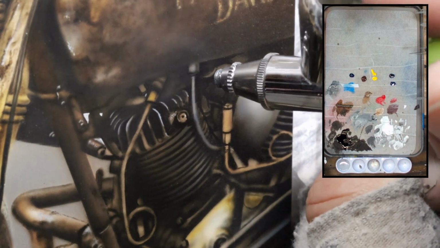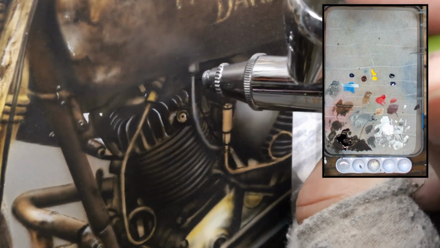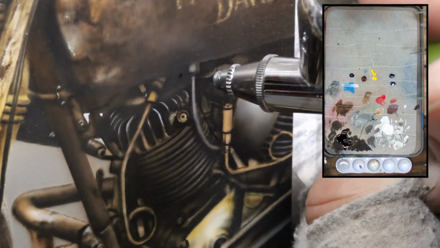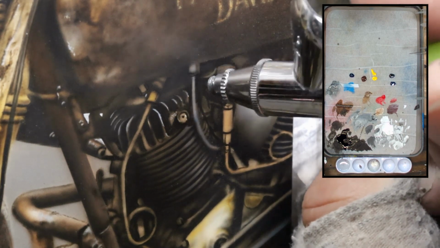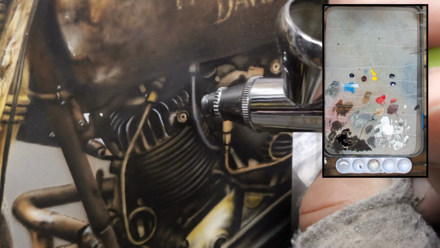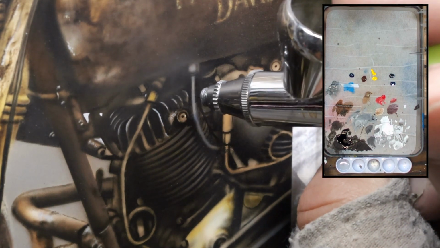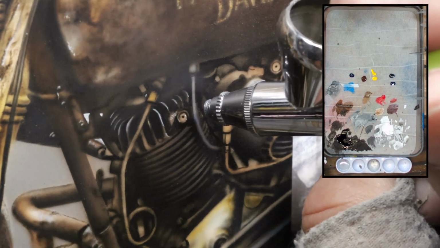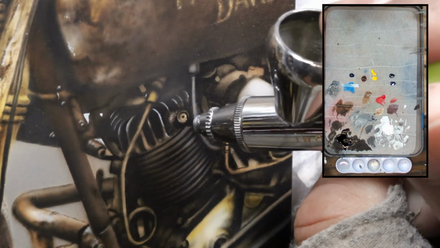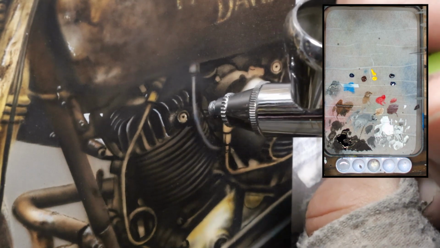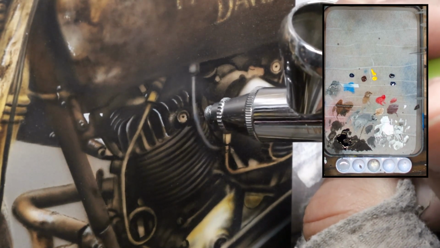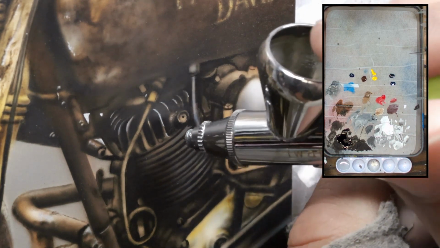Again, for those keeping track, I didn't mention it, but anytime I'm doing stuff like this with black, it's always 1 to 10: 1 part paint to 10 parts reducer through this brush. Pretty much always. Any kind of detail painting is always at 1 to 10. All right, just keep rolling around this thing, softening up highlights that need to be softened up, softening up shadows that need to be softened.